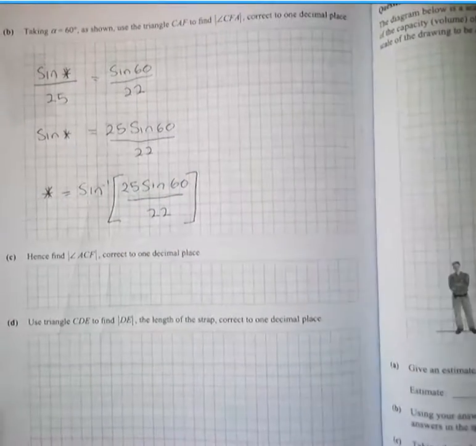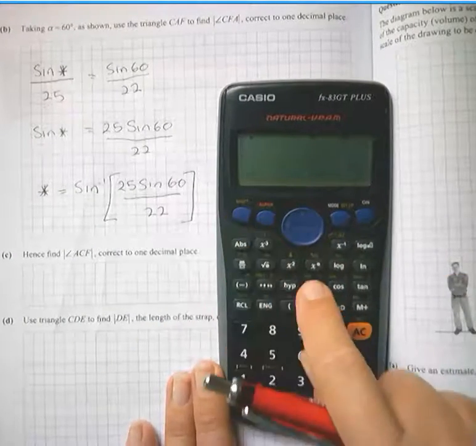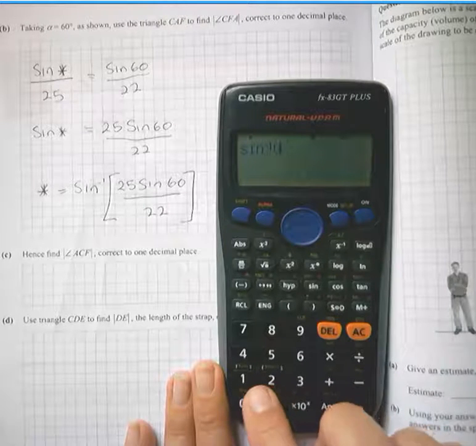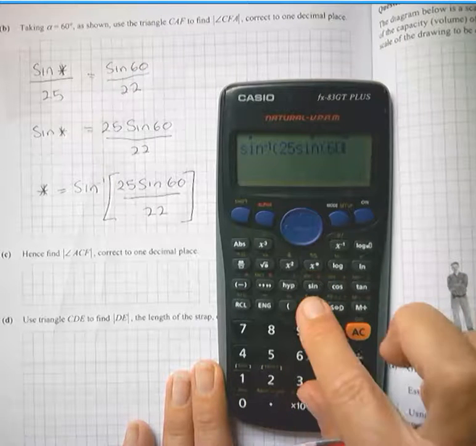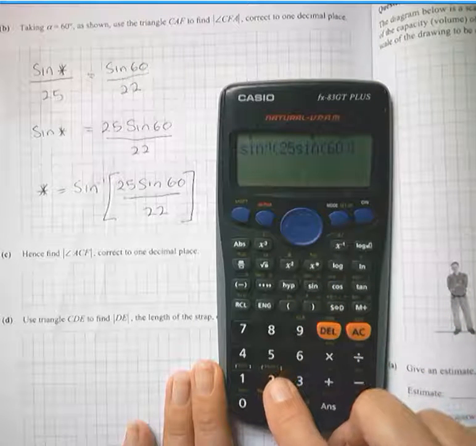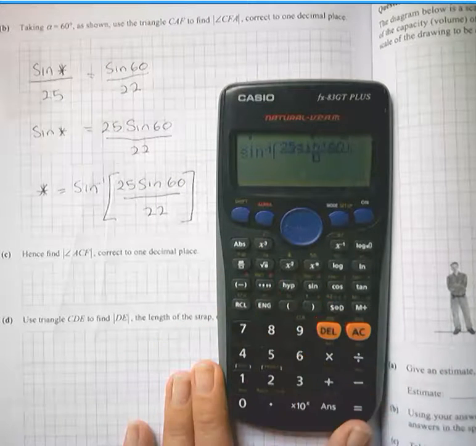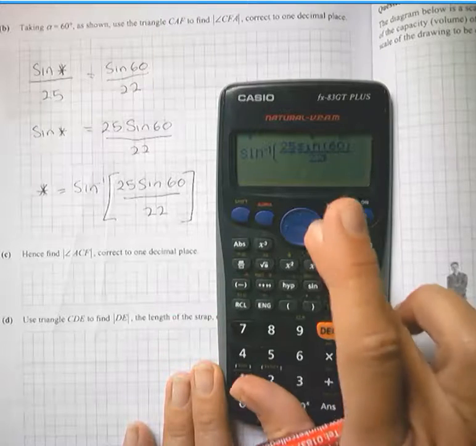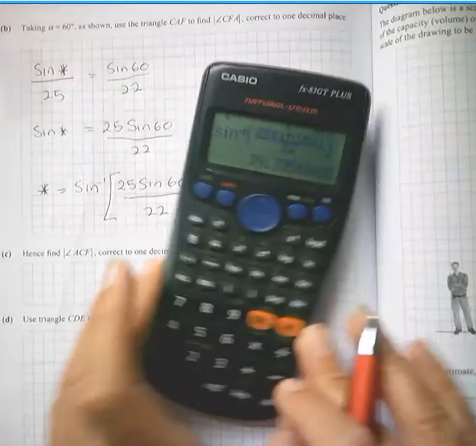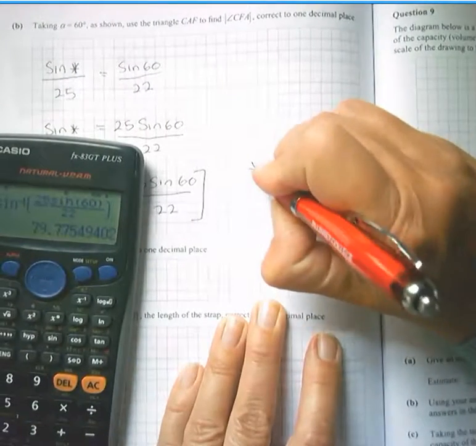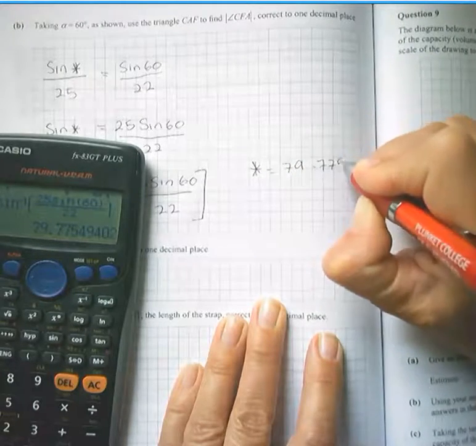So at this stage, you get out the calculator, you check your calculator is in degrees, and then you go sine inverse, 25 sine 60, close bracket, divided by 22, close bracket, press equals, and it tells me that that angle is equal to 79.775.